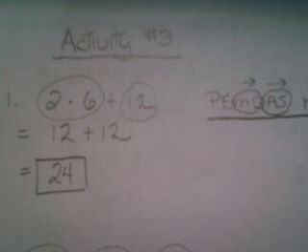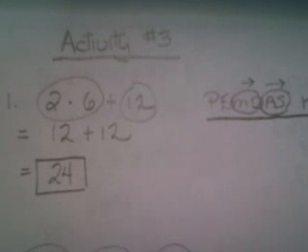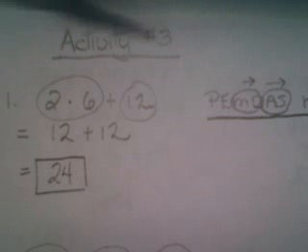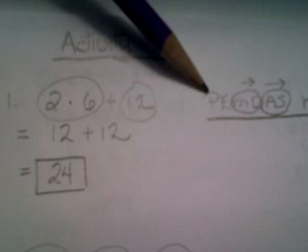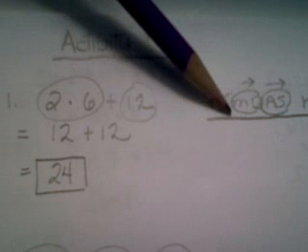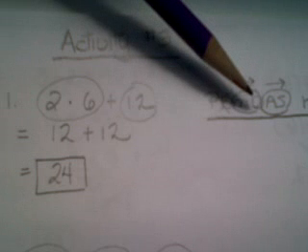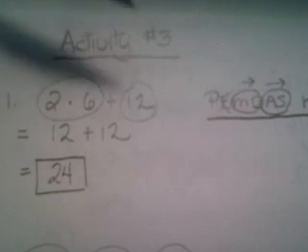Here are the answers to activity 3. Number 1, we're going to use PEMDAS rules. So remember our PEMDAS rules are parentheses first, then exponents, which we're not worrying about at this point, multiply and divide from left to right, add and subtract from left to right.